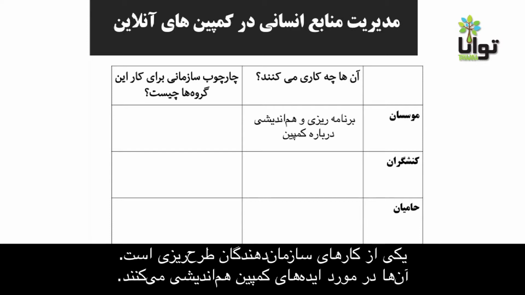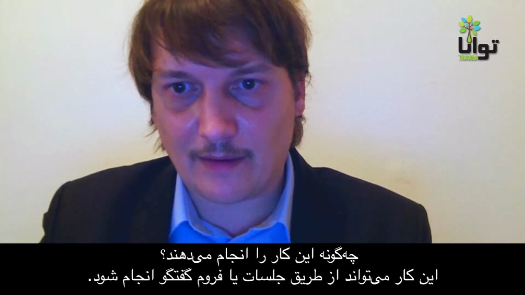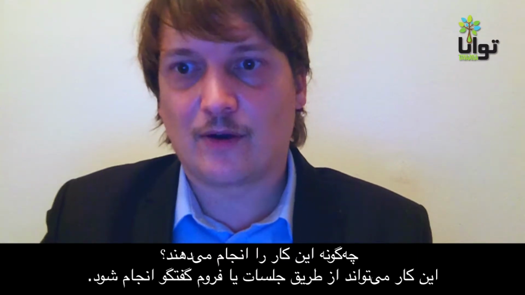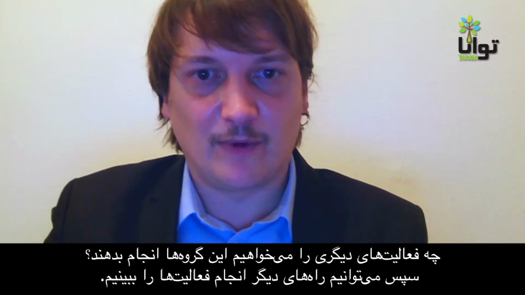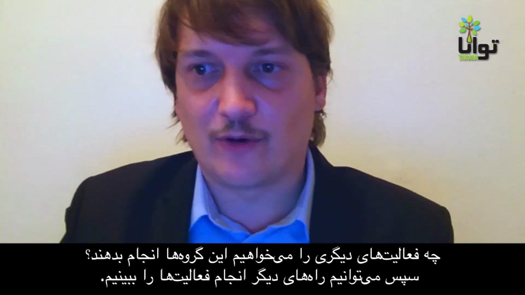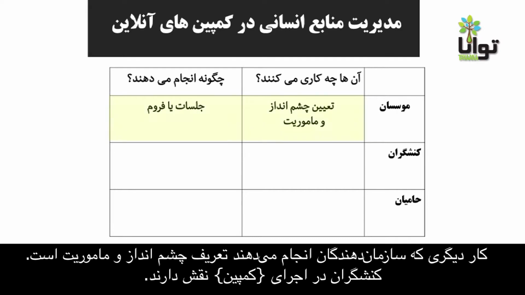Organizers, one of the things they do is they are involved in planning, let's say, brainstorming ideas about the campaign that they're doing. And how are they doing this? The way they're doing it can be done by using a discussion board or a forum. Okay, so what are the other activities that we would like to see these different groups doing? And then we can see what are the ways for them to do it. Let's say one of the things for the organizers is also defining vision and mission.